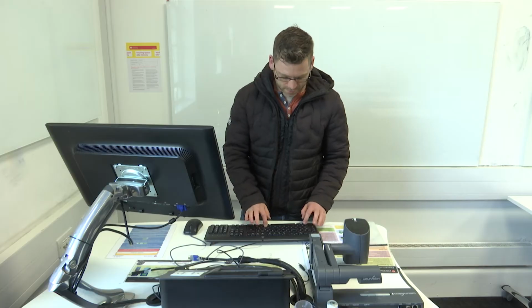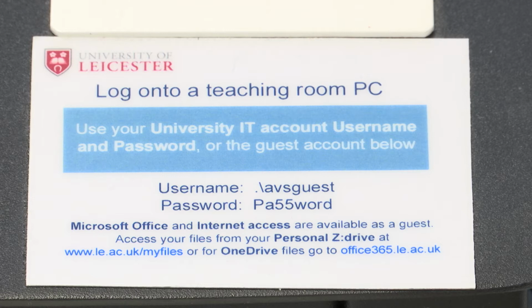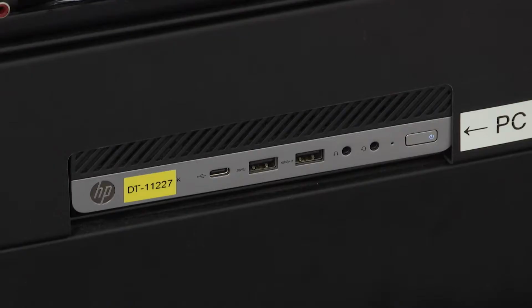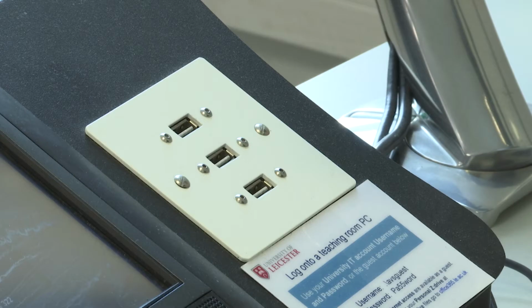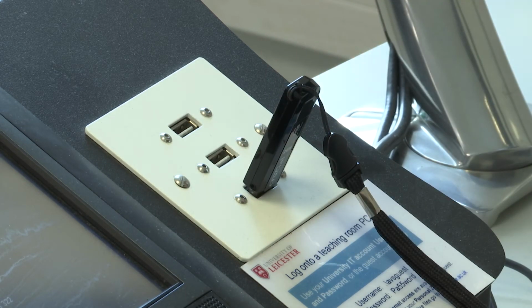You can log into the PC using either the University UOL account or by using the AVS Guest account. There are USB sockets on the front of the PC if you have a memory stick or are using a wireless presenter. There are also USB sockets connected to the PC located on top of the lectern.